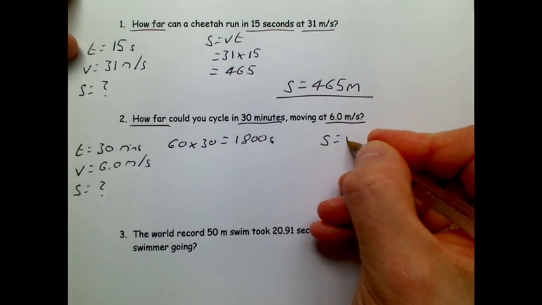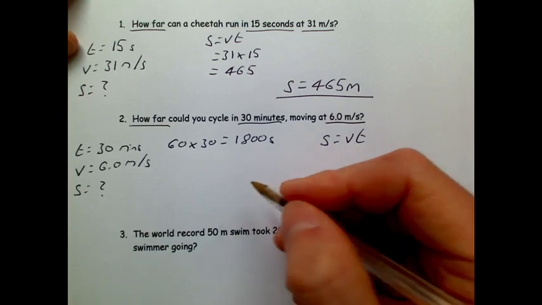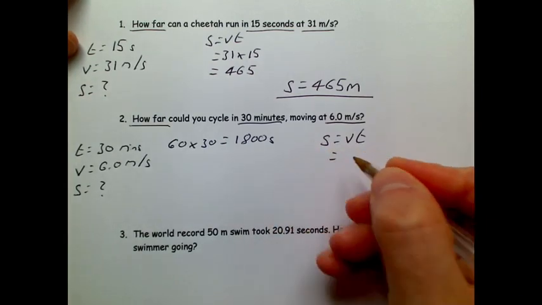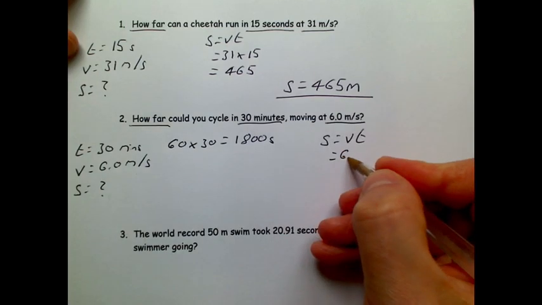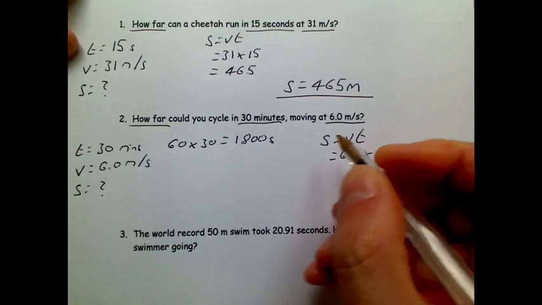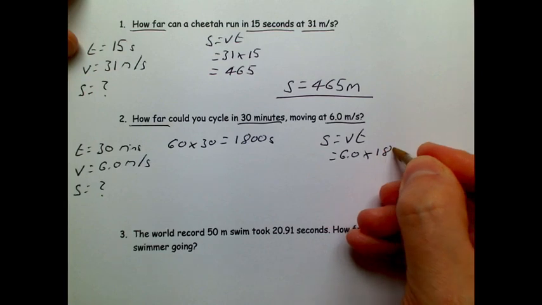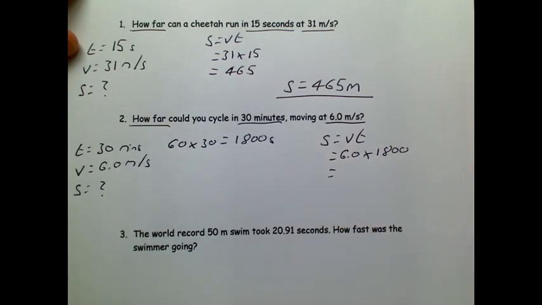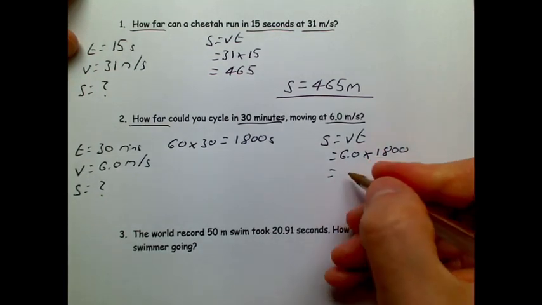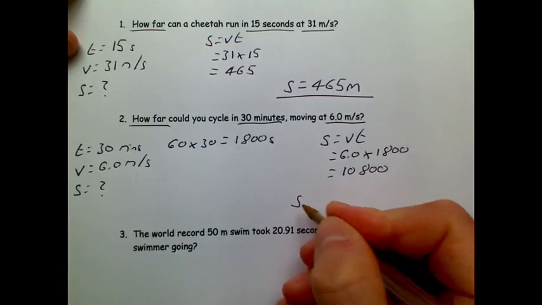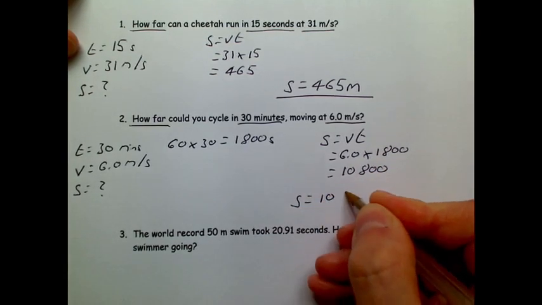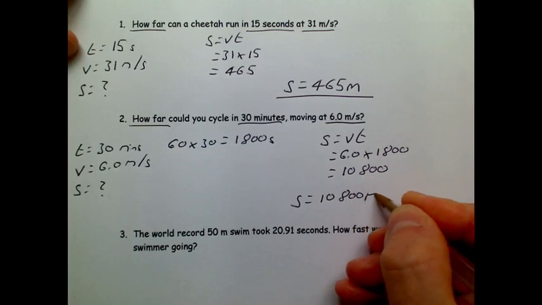Well, again, it's S equals VT, and I substitute my values in. S is the unknown, V is 6.0, multiplied by T, which is 1,800. And if I type that into a calculator, I get 10,800. So my distance travelled is 10,800 meters.